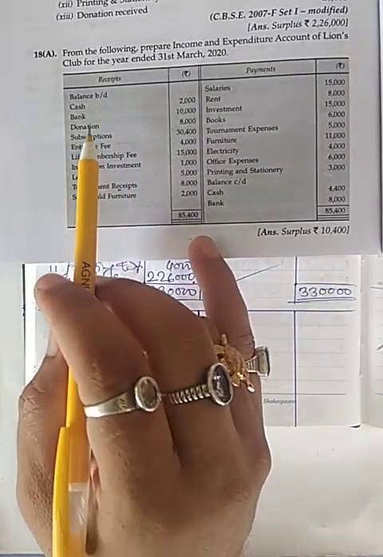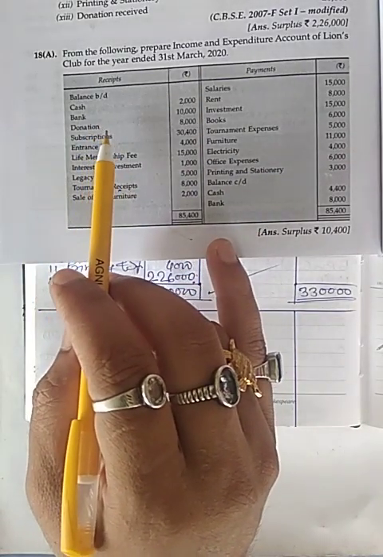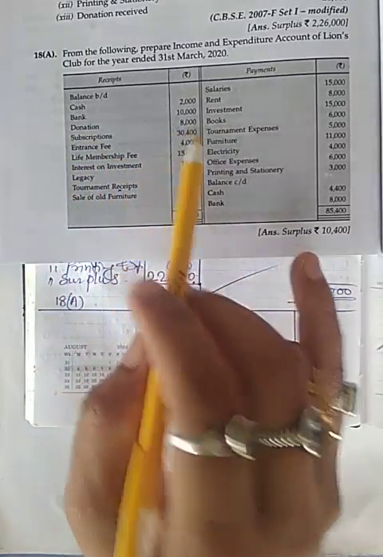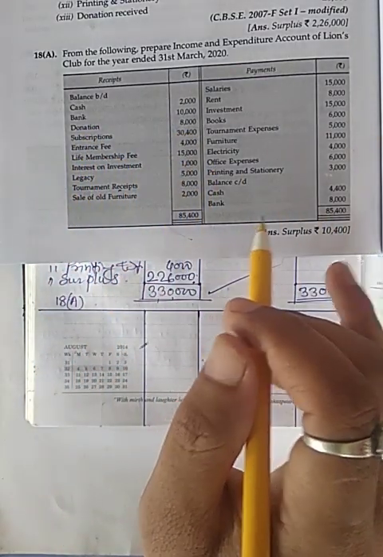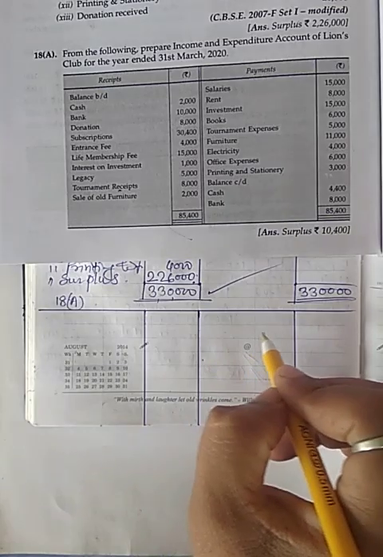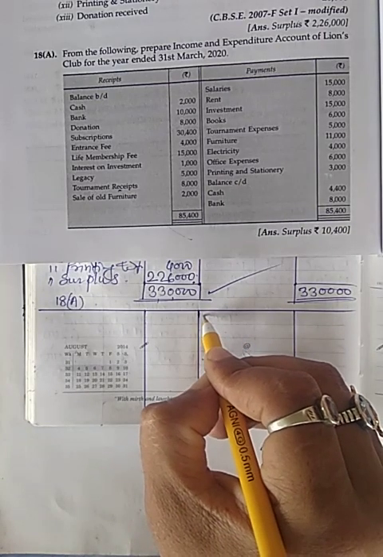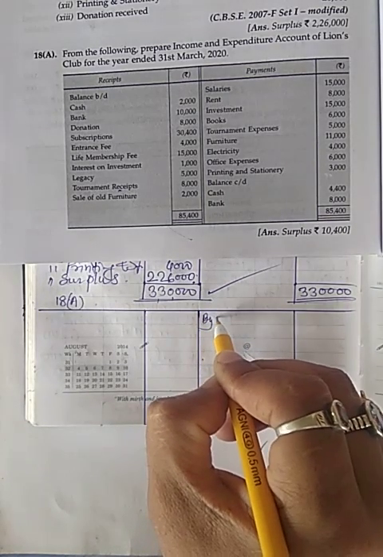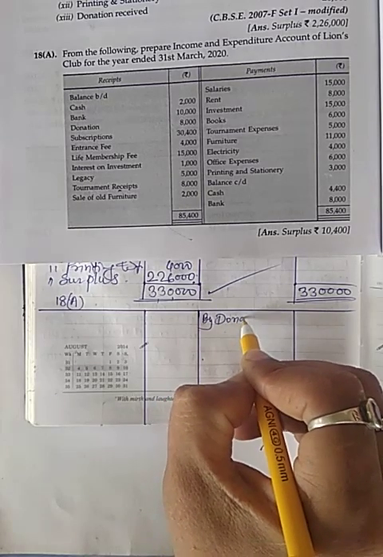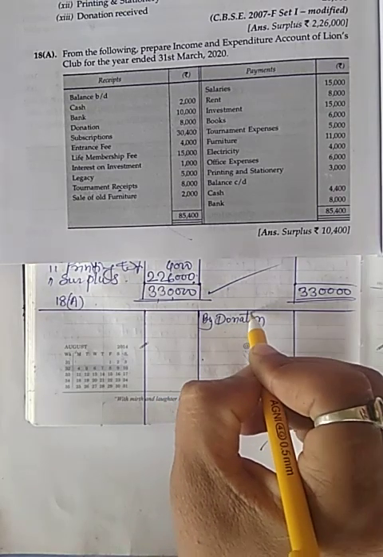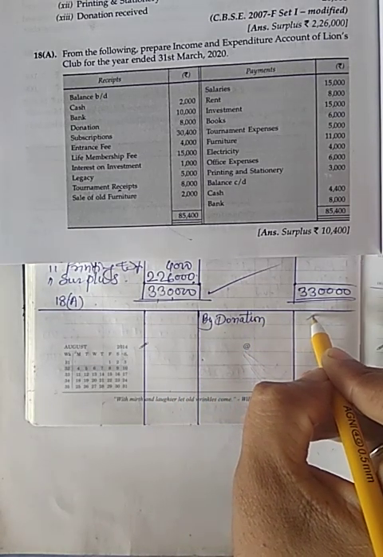Now next point is given donation. Amount is 8,000 and it will be shown in credit side because this will be our income. So I will write donation 8,000.